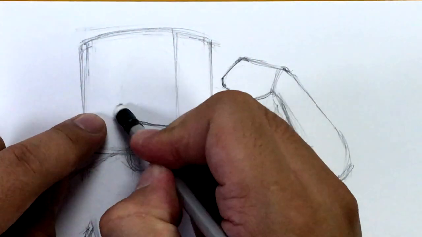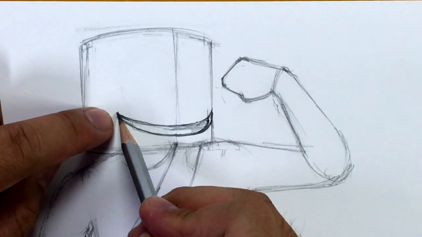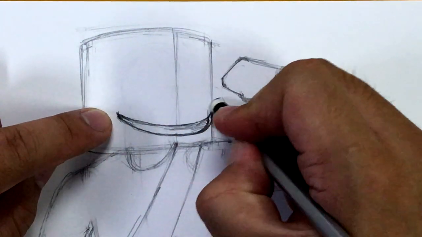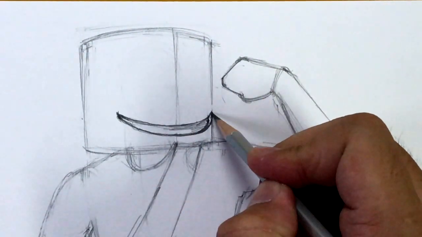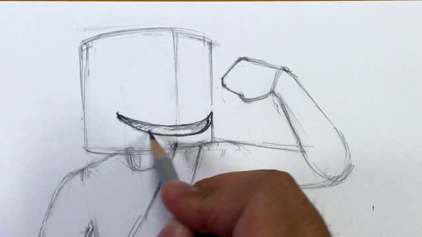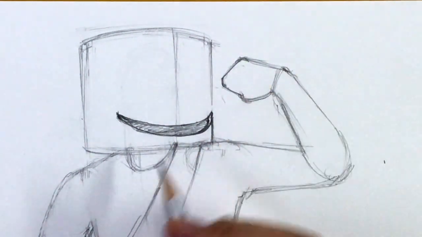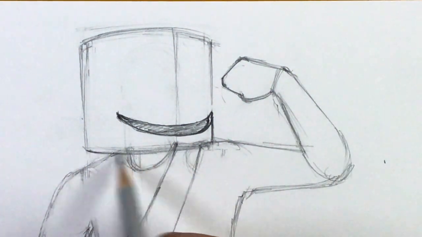Okay, and then the other thing as well is that you want to make sure that this tip is about the same as this tip right there, just to make the smiles look even. Shade that in. I'll be coloring that in later with a pen when I start inking. Okay, straight line like this.